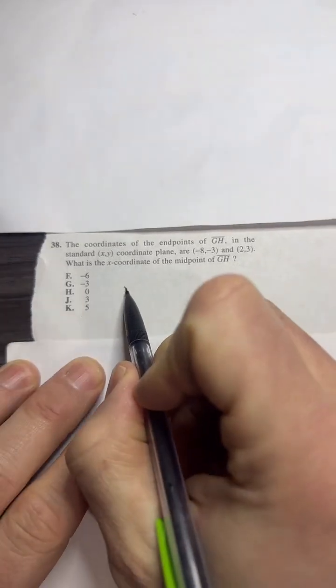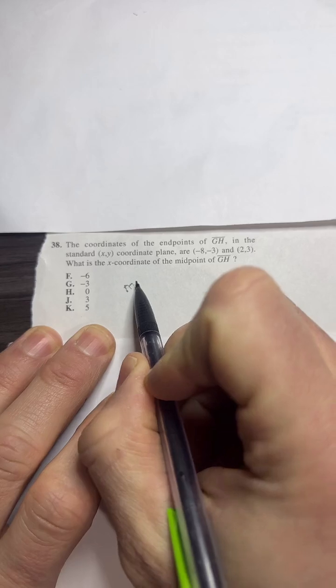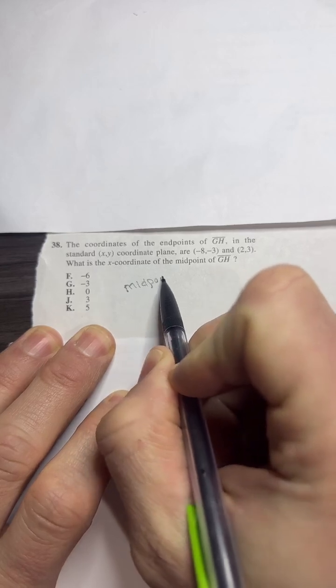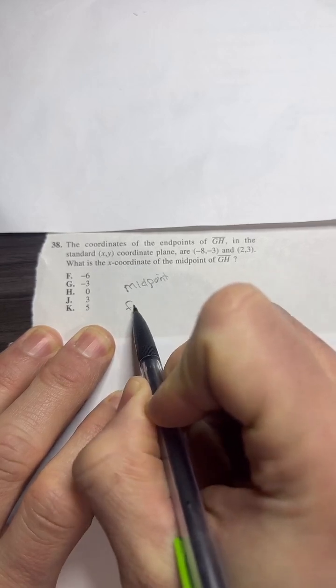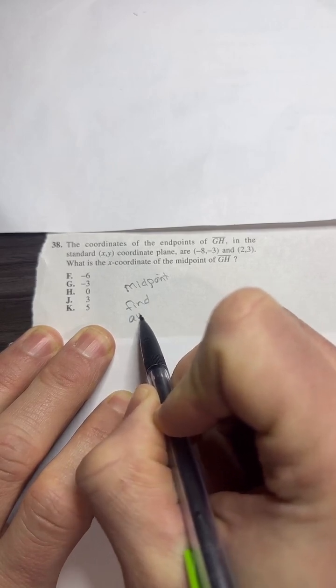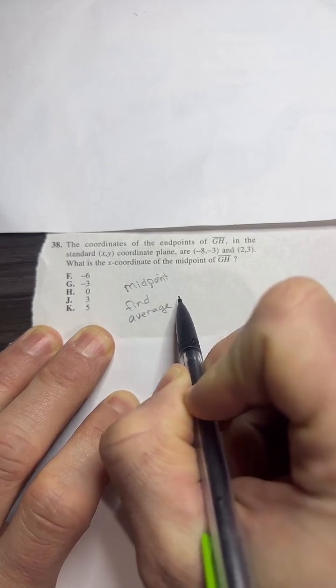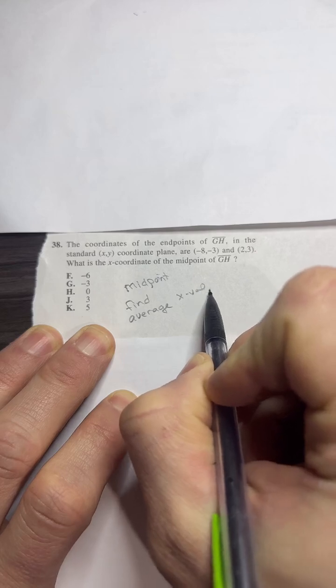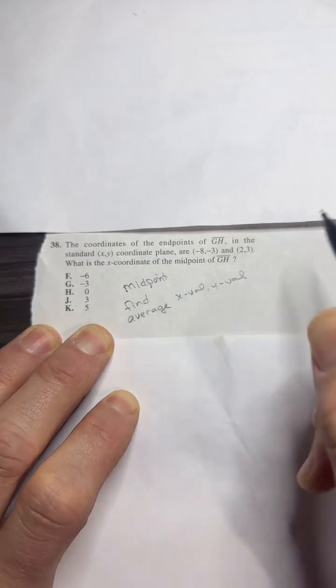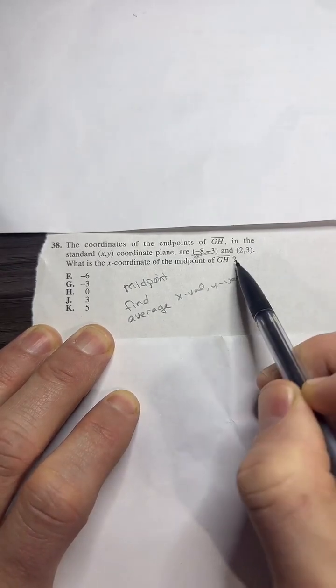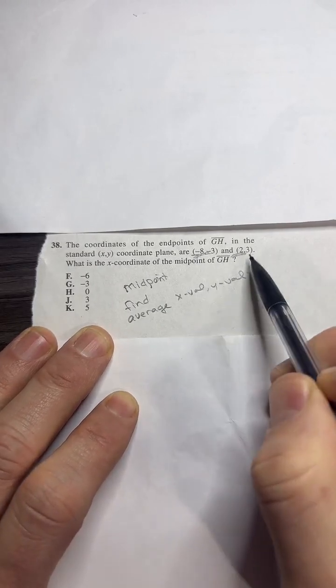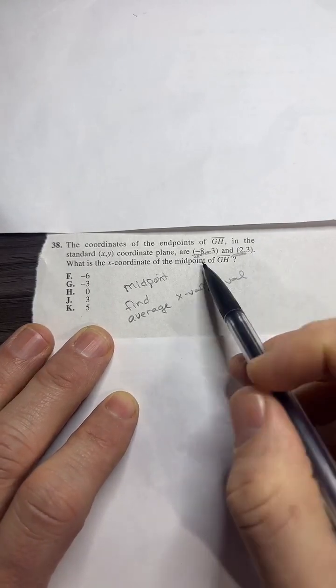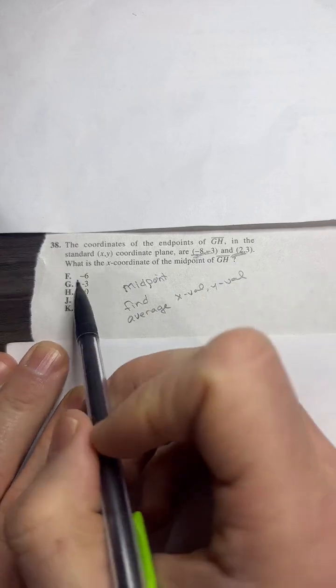To find the midpoint, all we have to do is find the average of the x values and the y values. So find the average between -8 and 2. I add them together. -8 plus 2 is -6. Divide by 2 is -3. That easy. Just find the midpoint. All right, don't make it complicated.